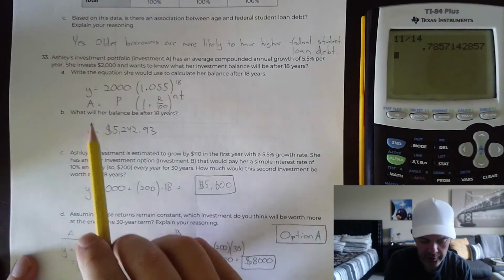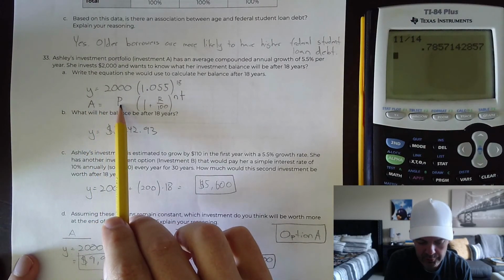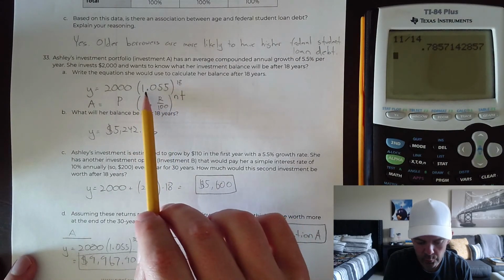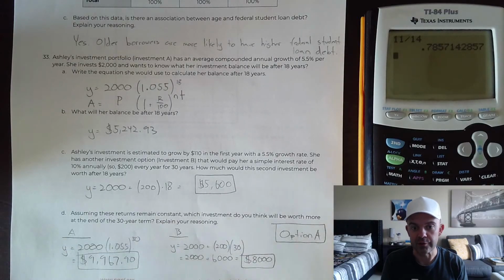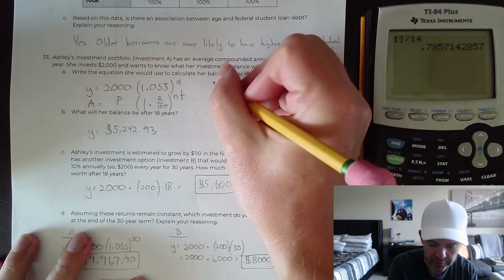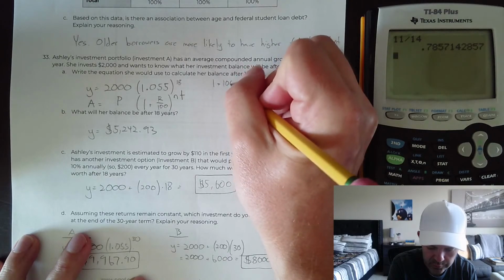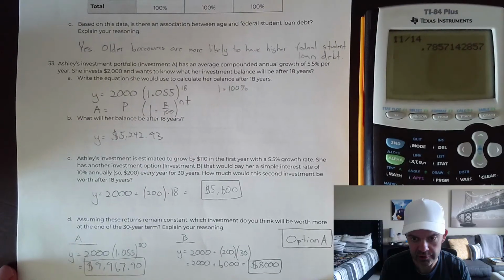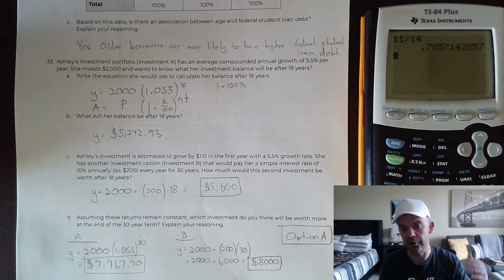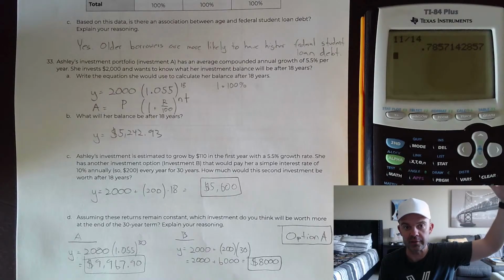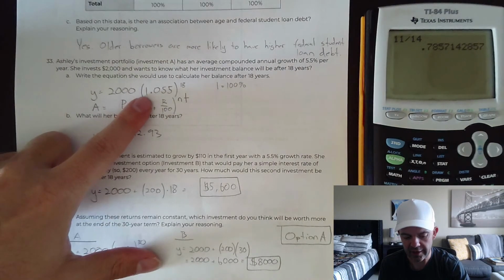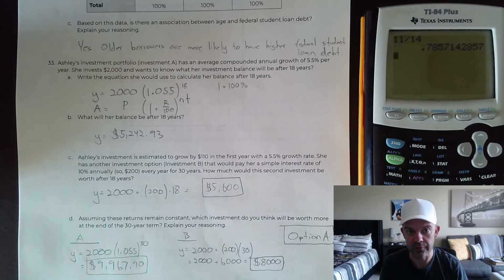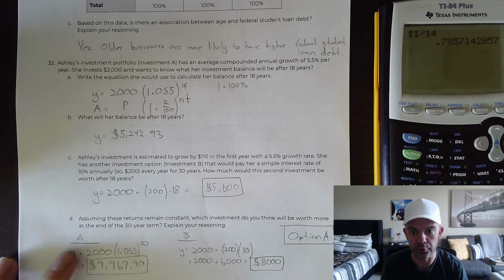So this is the formula right here. Your amount is equal to the principal that you invest. She invested $2,000. So how did I get this 1.055? Something really good to know is that 1 equals 100%. So how much interest does she have on this investment? Her investment is growing 5.5% every year. So that's what we write right here for the actual growth, 1.055. Because again, how would I write 5.5%?